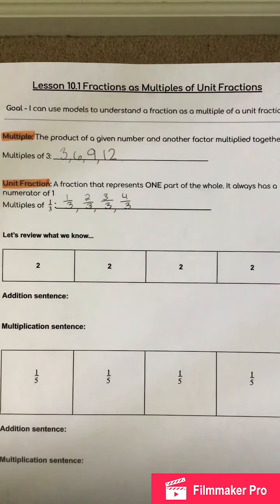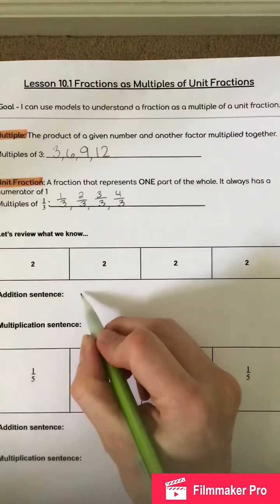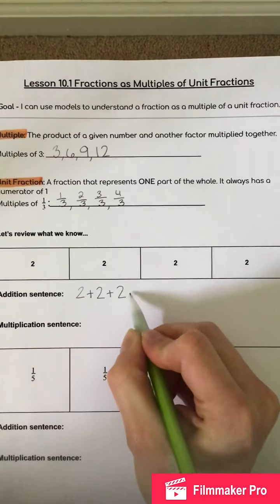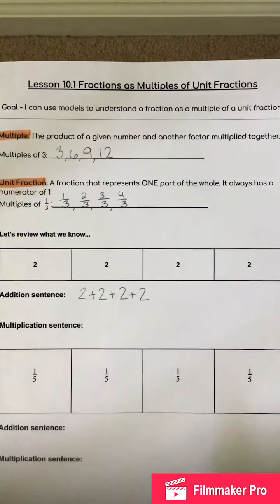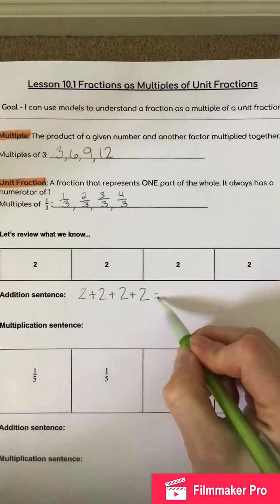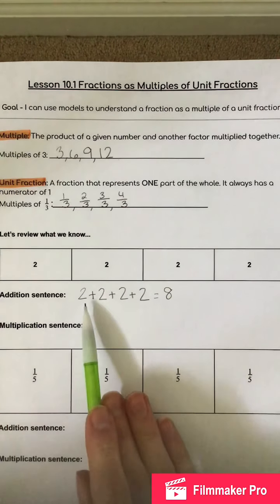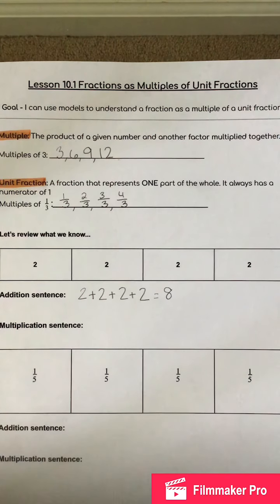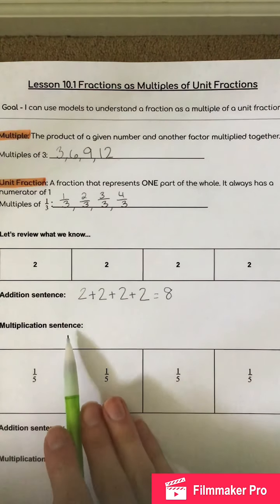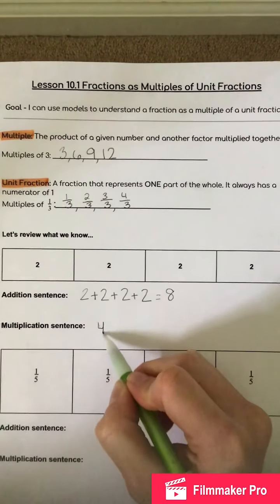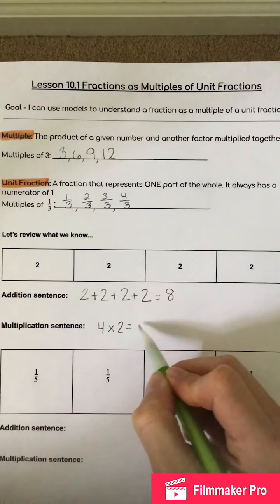Let's review what we know. If we have a model that looks like this, we can write an addition sentence to represent this model, which would be 2 plus 2 plus 2 plus 2 equals 8. We added 2 4 times. So we can write our multiplication sentence for this repeated addition as 4 times 2 is 8.